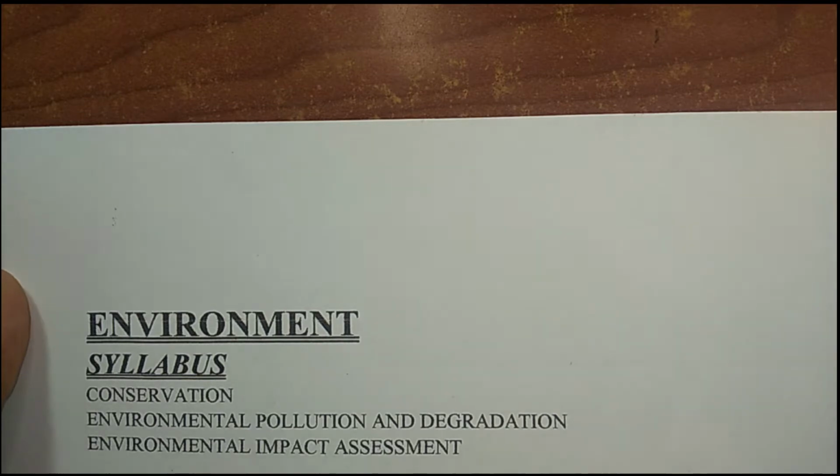Environment is an important subject because you will have to keep in mind that this Prelims exam is for both the forest services and the civil services. So considering the forest service exam in mind, it is important to cover environment. So the first subject that I'll be covering is environment.